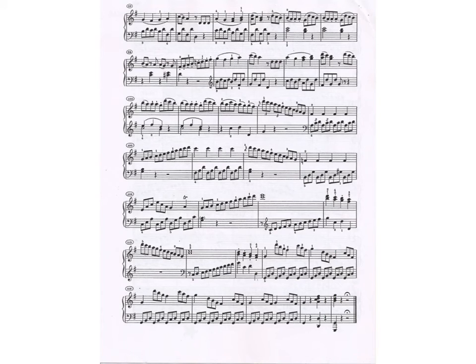As expected, we see the second theme. It appears in our home key. This is the brilliance of sonata form. What was exposed in the exposition as a key change now is resolved at the end of the piece with the same thematic material in the home key.